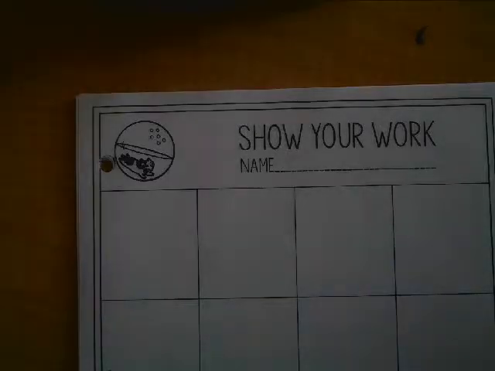Zoom out. There we go. Did you guys see how long I pressed that button before it reacted? I have to hold zoom out for 10 seconds. And it's like, oh, zoom out. That's what you wanted. All right, so you're going to show your work on here, okay?